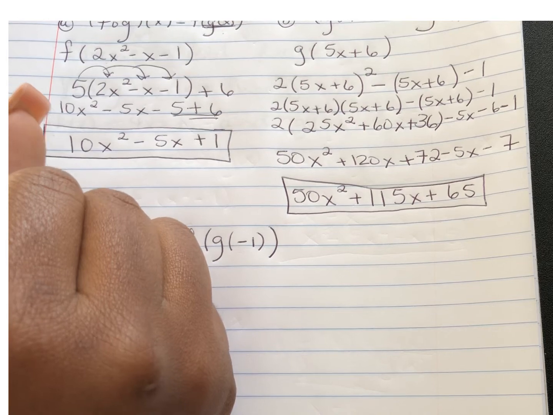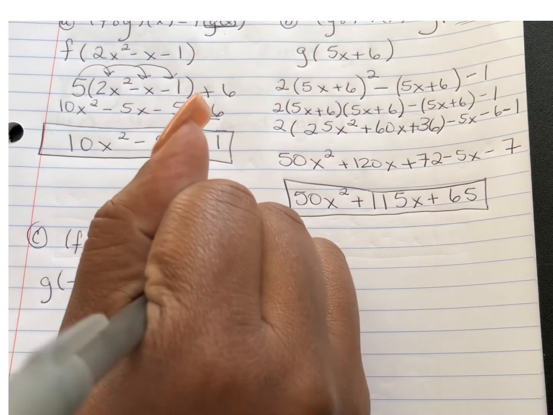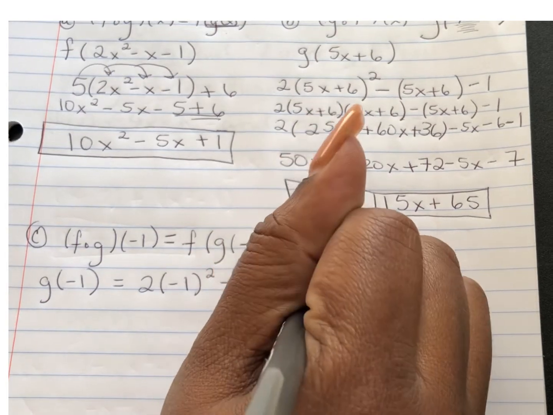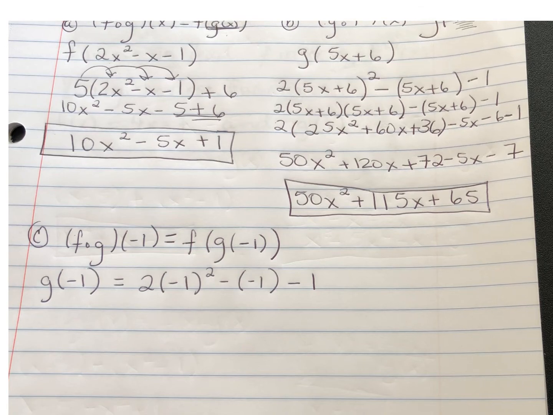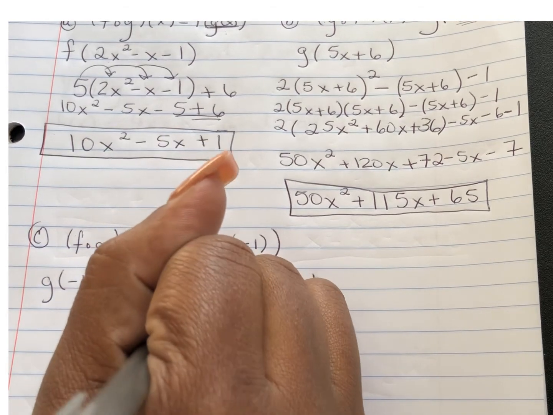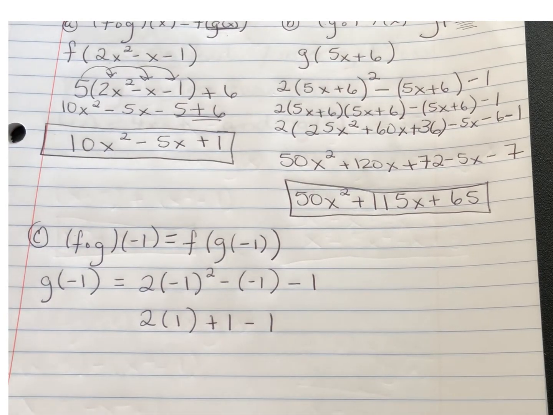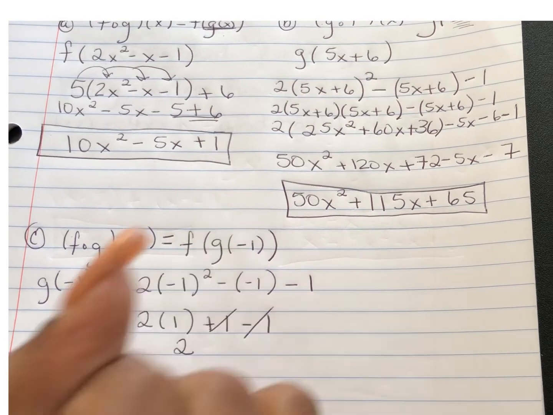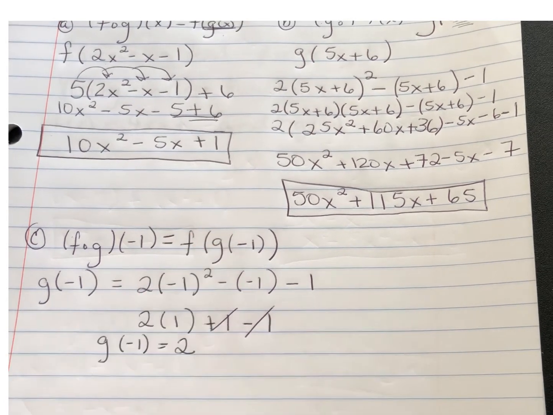So g of negative 1 is 2 times negative 1 squared minus negative 1 minus 1. Remember order of operations. Exponents are first, so we get 2 times 1 plus 1 minus 1. Plus 1 and minus 1 cancel out, which leaves us with 2. So g of negative 1 is equal to 2.